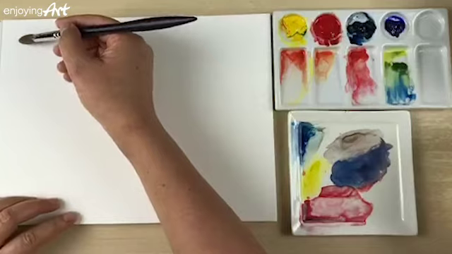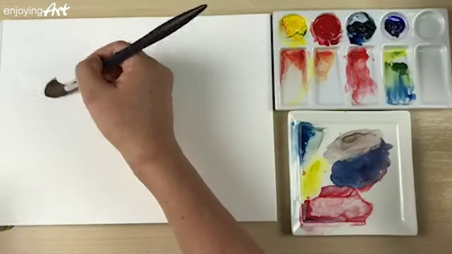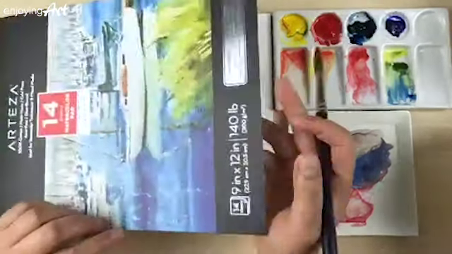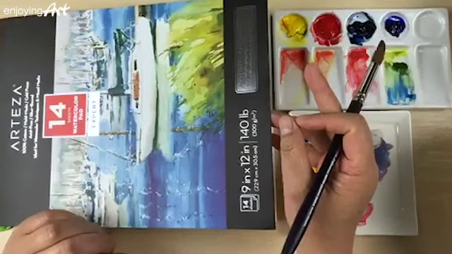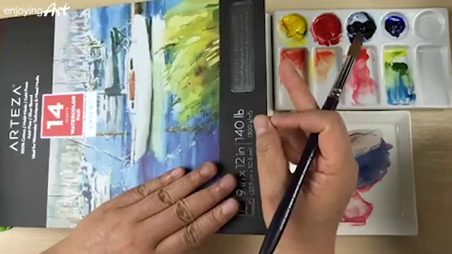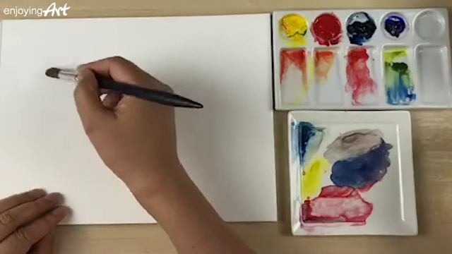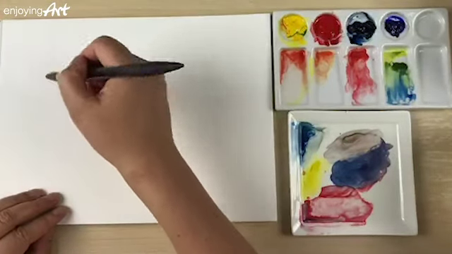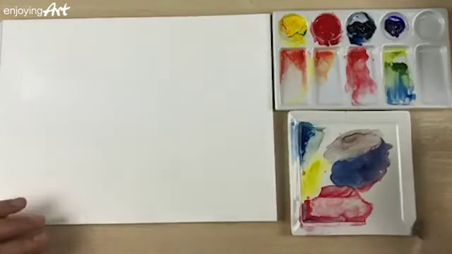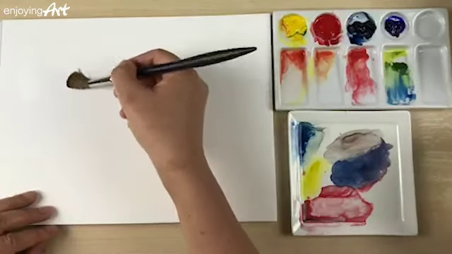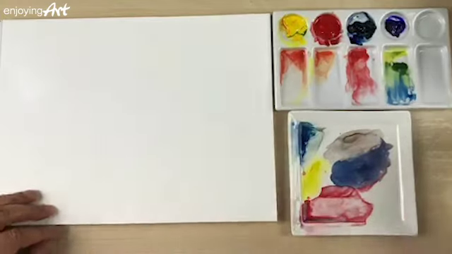I'm gonna put the water over here. And the paper I'm using, just so you know, I want to thank Artisa. It's a cold press watercolor paper, 100% cotton. So I'm gonna put the water over here. This area, they're gonna all have the same amount of water. There's lots of water in here, okay?